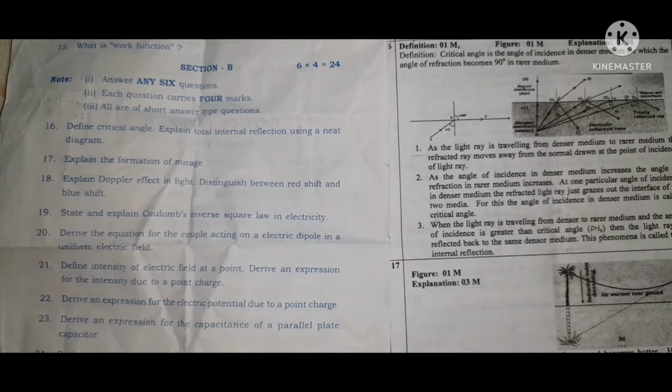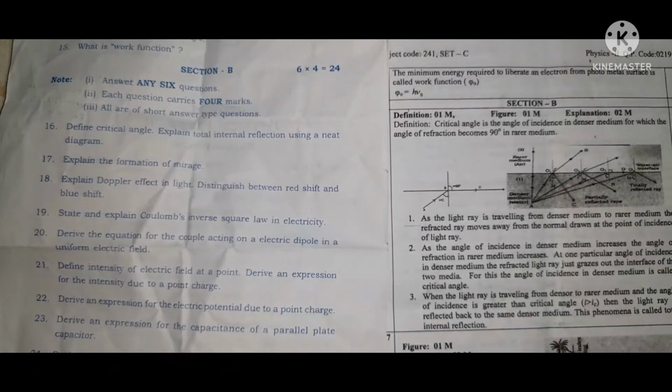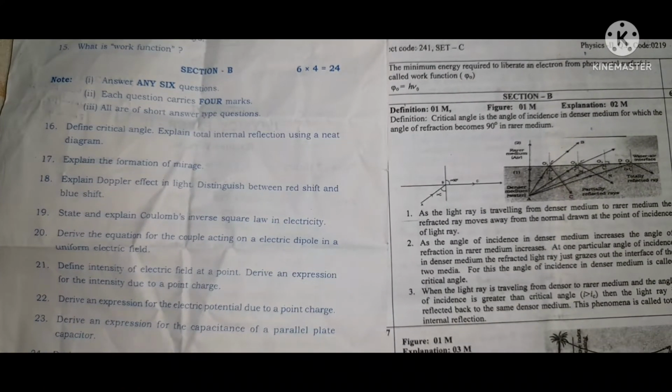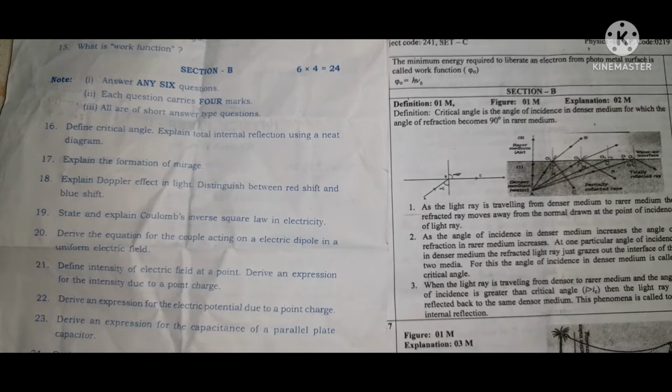Simply, you can write a simple answer for this. The minimum energy required to liberate an electron from the photometal surface is called work function. So you can write phi is equal to h nu naught. You can write h nu naught, where nu naught is the threshold frequency and h is Planck's constant. Better to write. 2 marks. Next will be the 4 marks questions. So these are very easy questions.